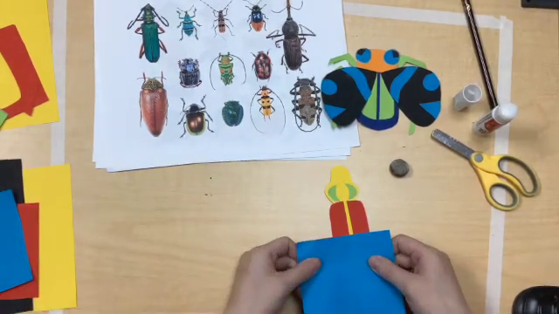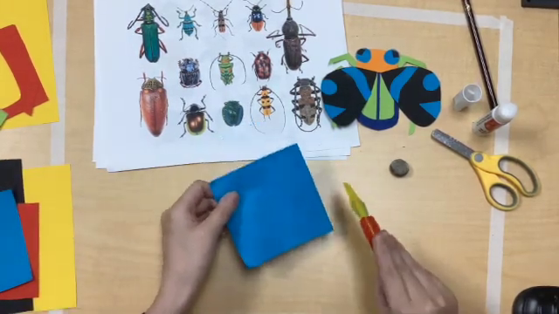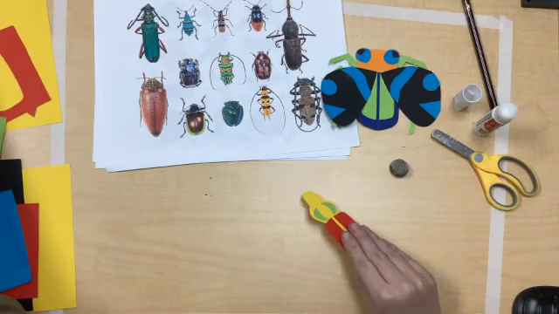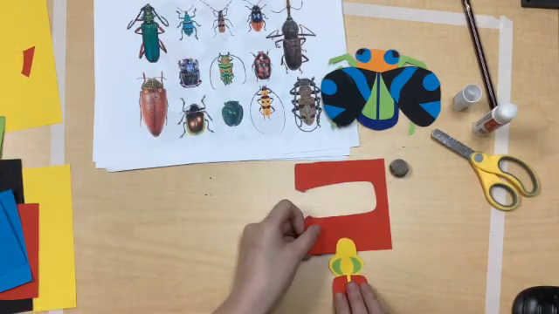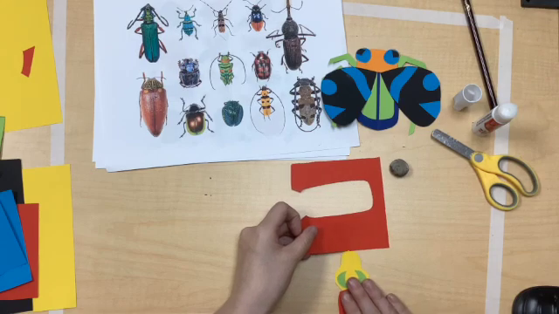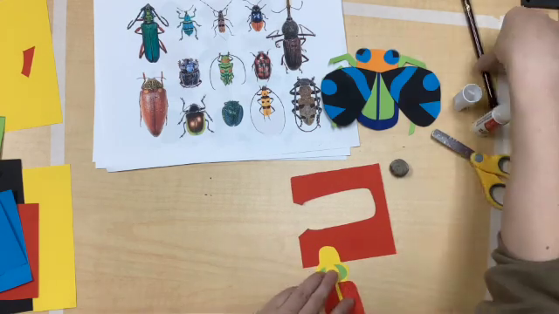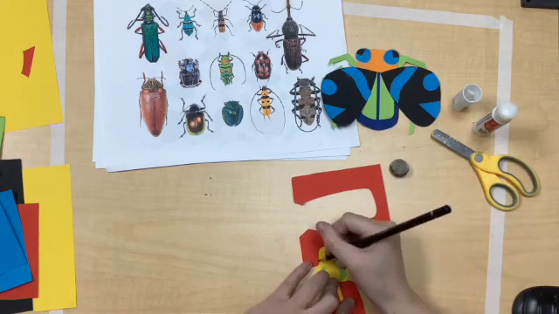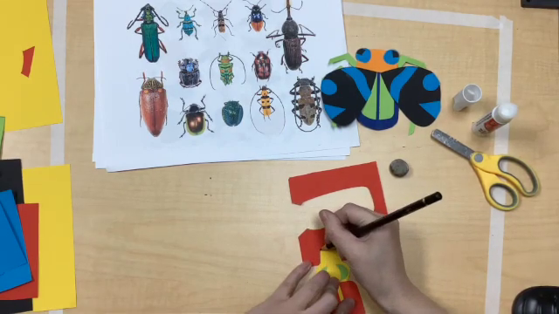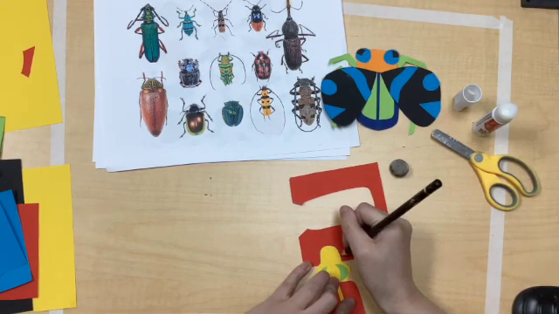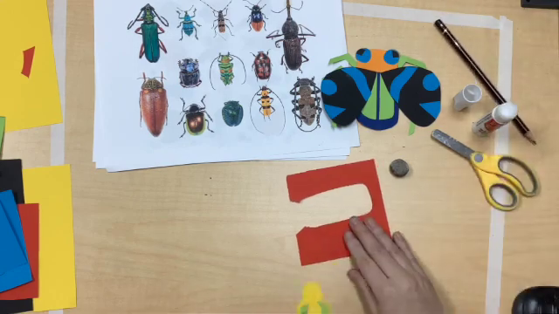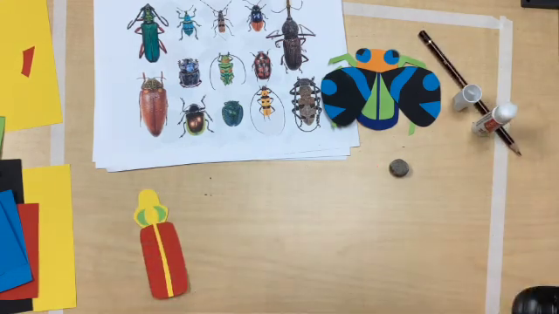Let's see. Should I give it some eyes or a head? Ooh, maybe a head. Maybe I'll make use of that red again to give it a head on top instead of just yellow. Let's trace this shape on top so I can make use of it. Where did my pencil go? There we go. Chop, chop, chop.